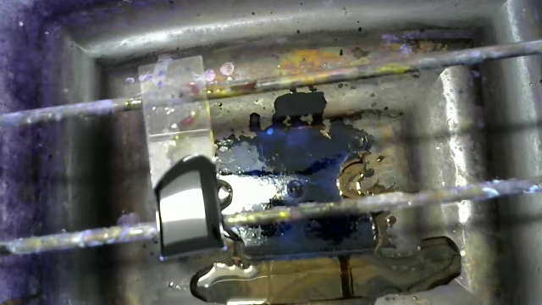Okay. Now we're going to rinse again with DI water. And then we're going to go blot it dry with bibulous paper.